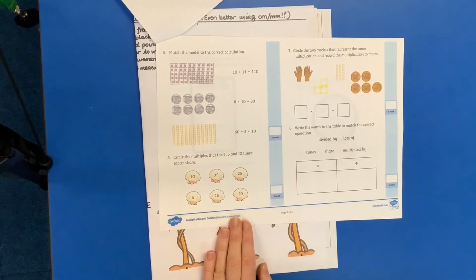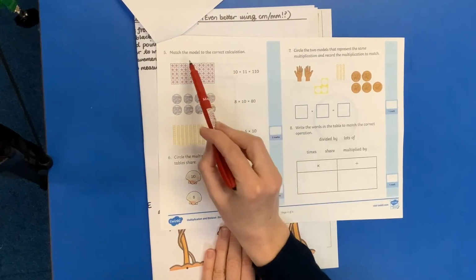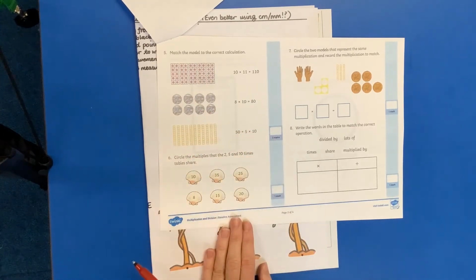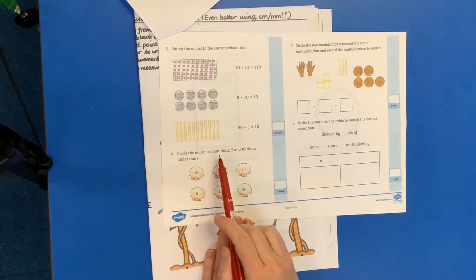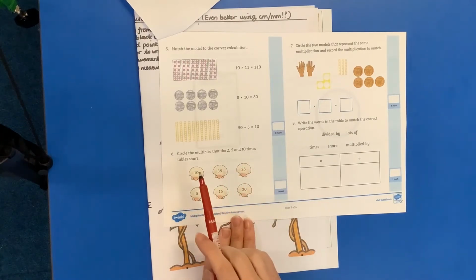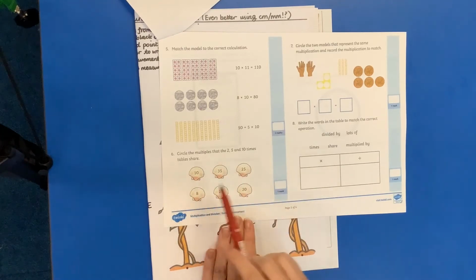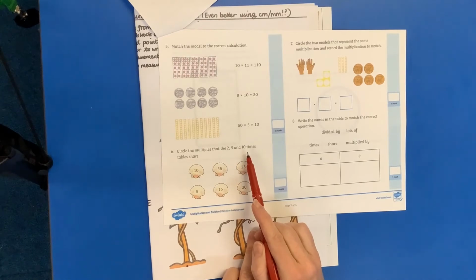I don't know, I haven't counted them yet, so don't copy what I've just shown you. Work it out for yourself. And with these, it might be worth writing next to them what you can see. Okay. Circle the multiples that the 2, 5 and 10 times tables share. So which of these are in the 2 times table, the 5 times and the 10 times table for that one?